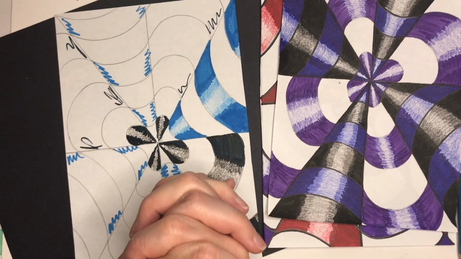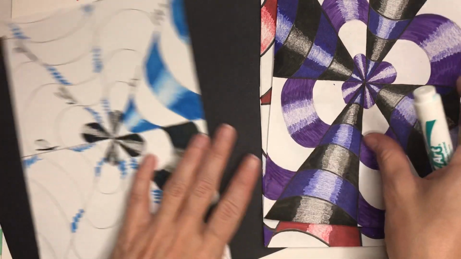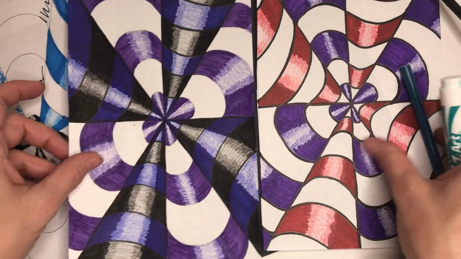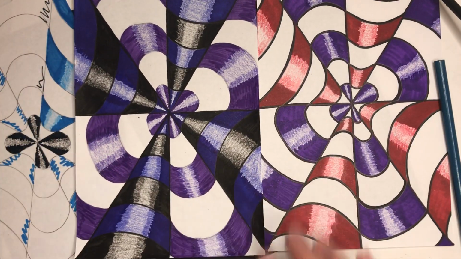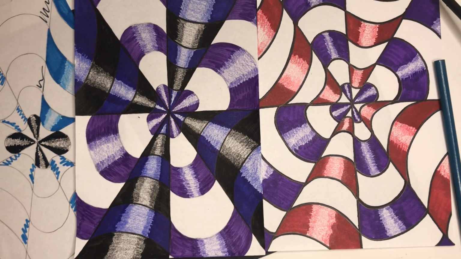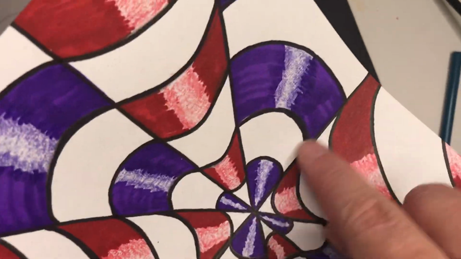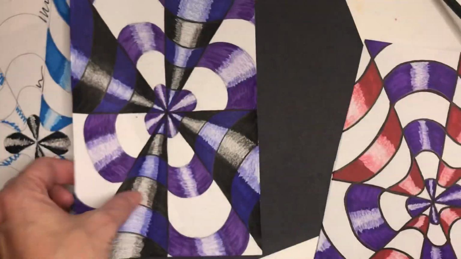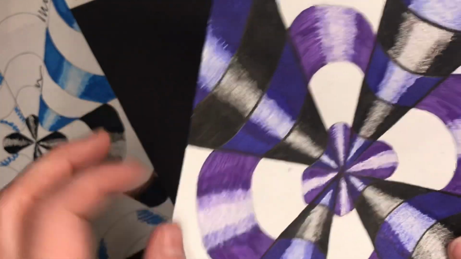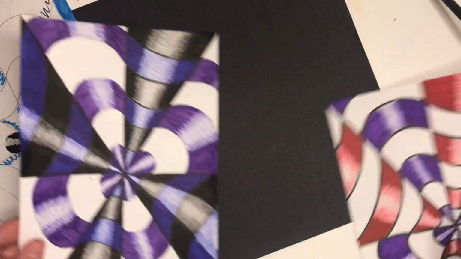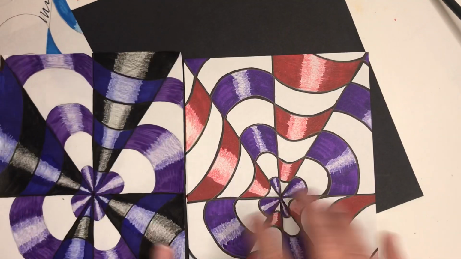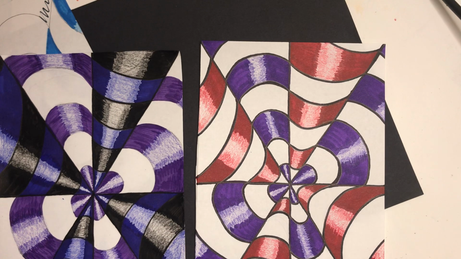Anyway, hope that you enjoyed this tutorial. I hope that your optical illusions turn out magical. If your lines aren't seeming to look very clear, you can get a black marker like I did on this one, and you can trace around your pencil lines. I kind of did that to straighten it up. I did not do that to this one, and it turned out just fine as well. So it's up to you. This one was a little messy, so I added some lines to make it less messy.